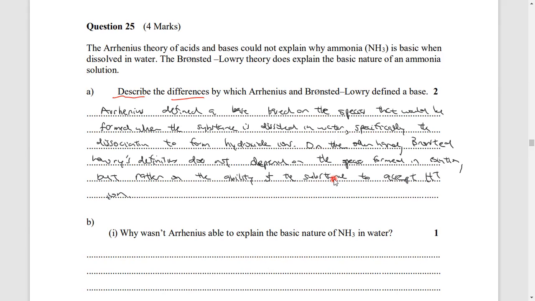If it can accept a proton, then it is a Bronsted-Lowry base. That's it.